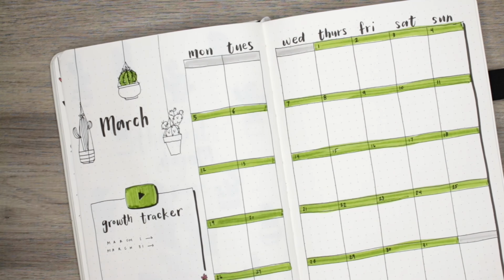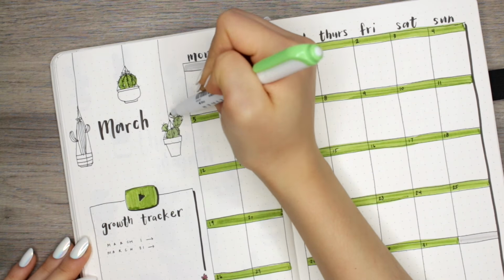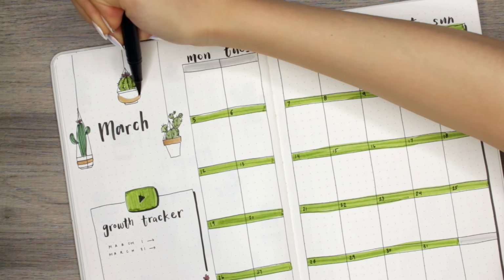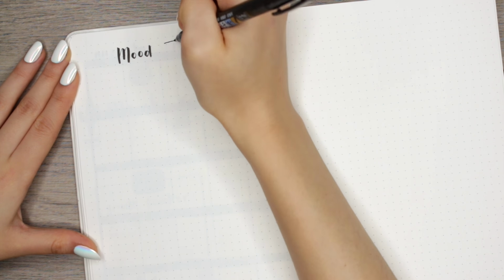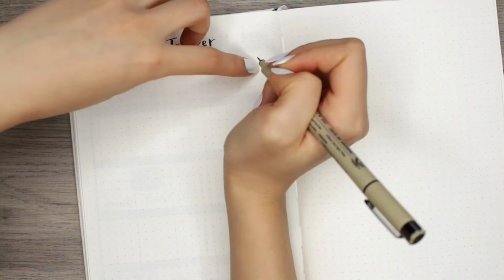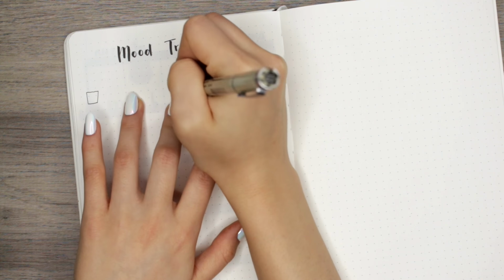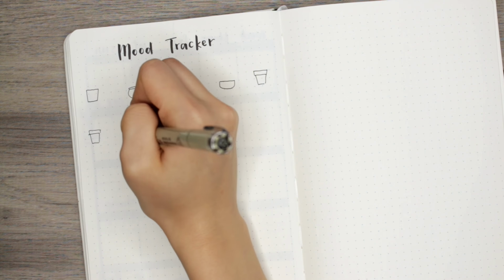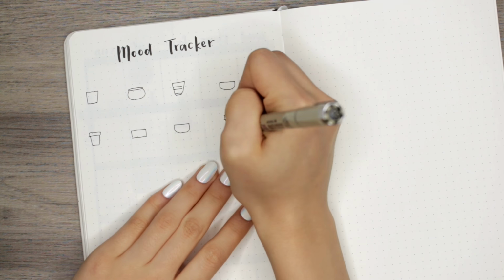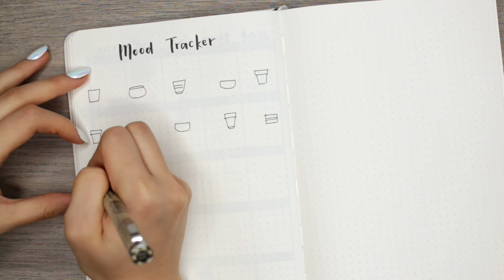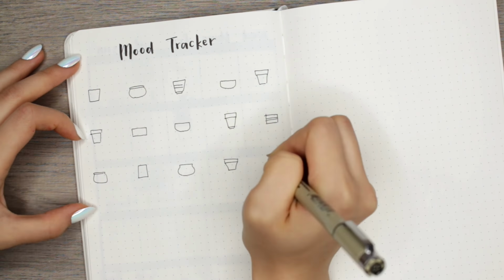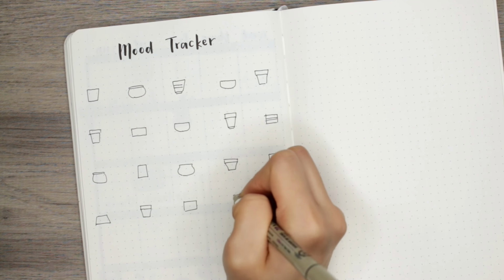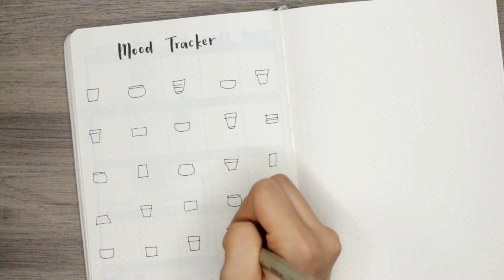Moving on to my trackers for the month, you guys know that recently I have been experimenting a bit more with my various types of trackers, one of which is the mood tracker. So this mood tracker requires a lot of cacti. As you can see, I'm setting up the pots and I'll fill them in with the cacti later, but I just wanted to get the spacing of all the cacti correct.